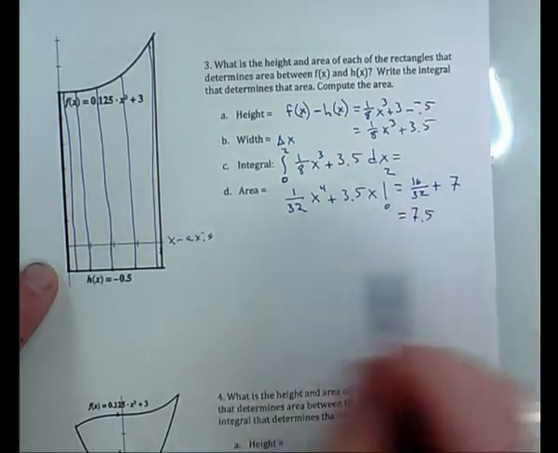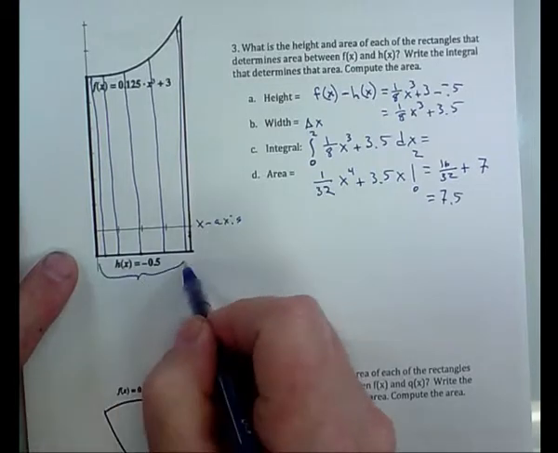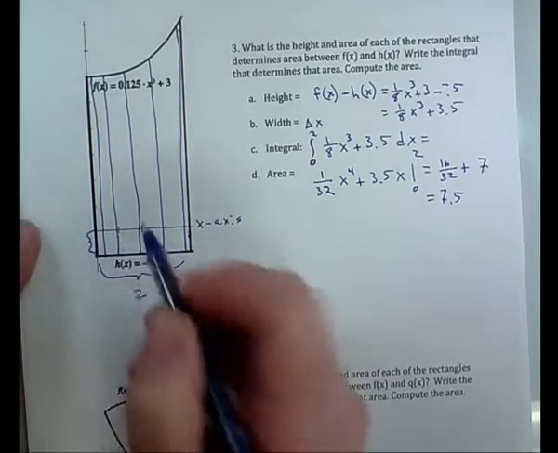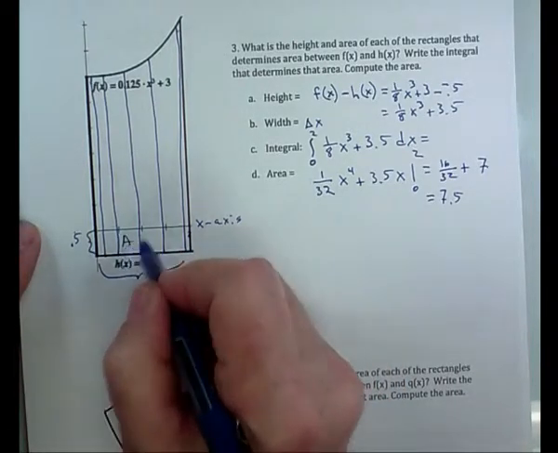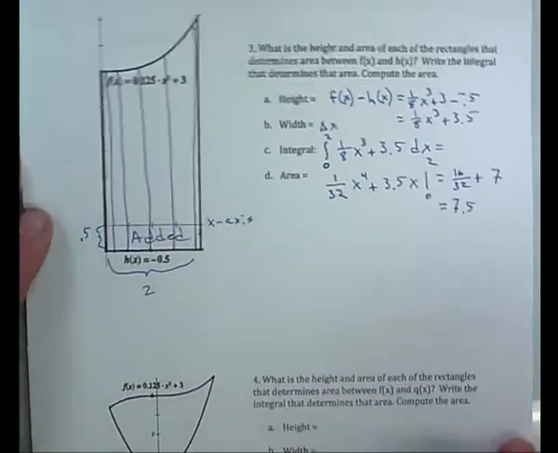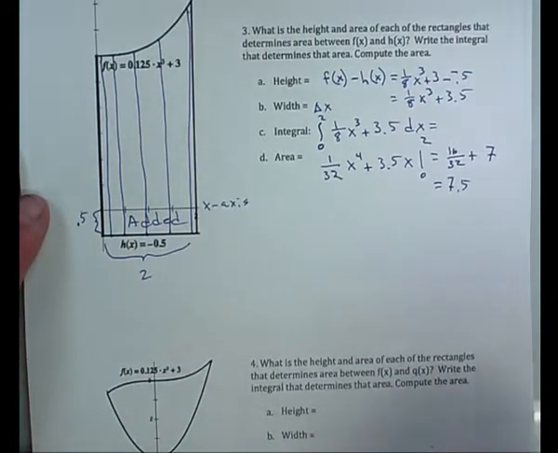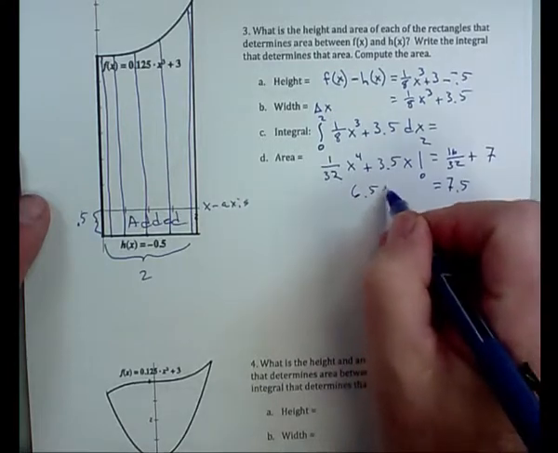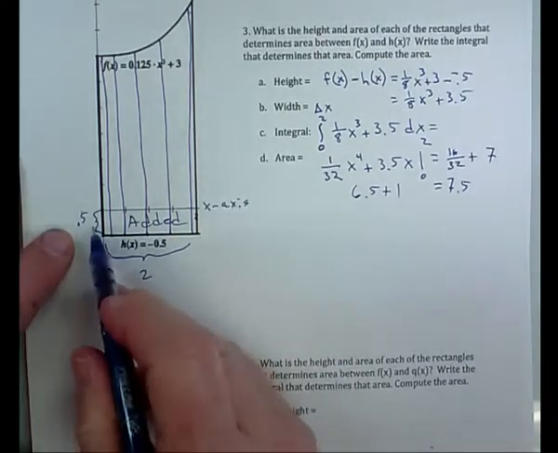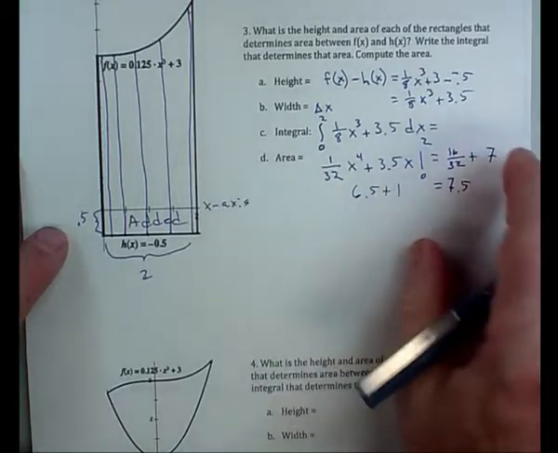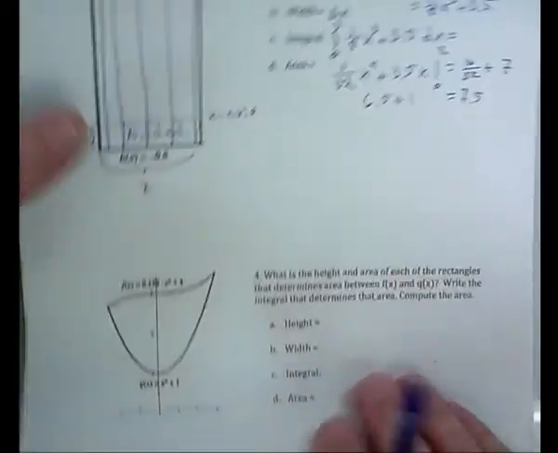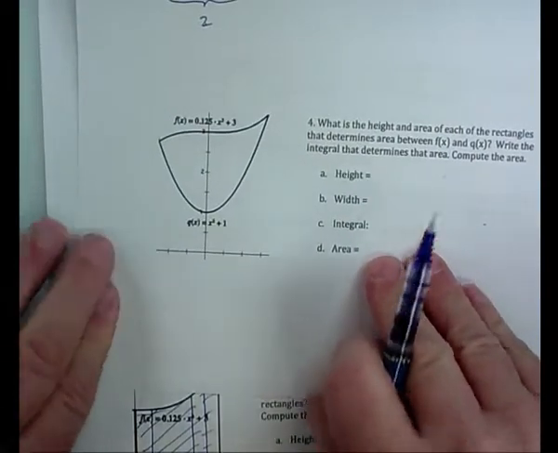Well, this is really 2 this way, and this right here is really 0.5 this way, and we added area, didn't we? Would you agree with that? So really this should be 6.5 plus 1, because when you add a rectangle that's 2 by a half, it's 1. Everybody getting that? This is area between curves. Again, craziness.